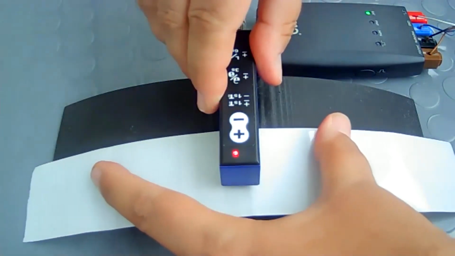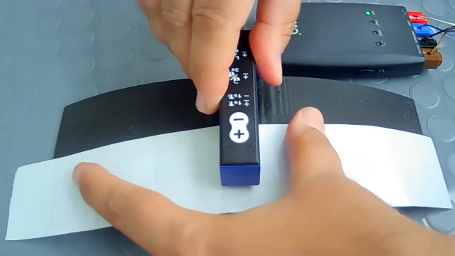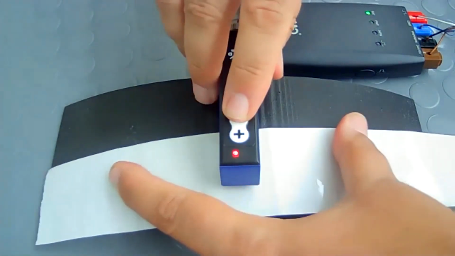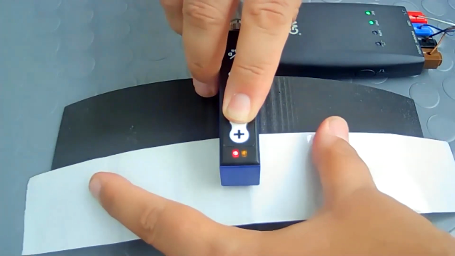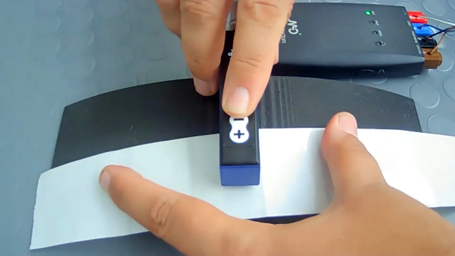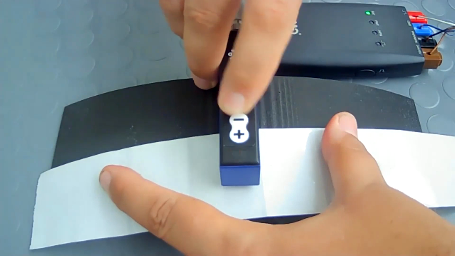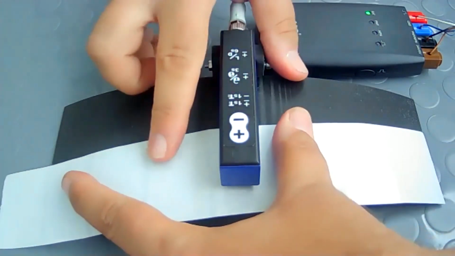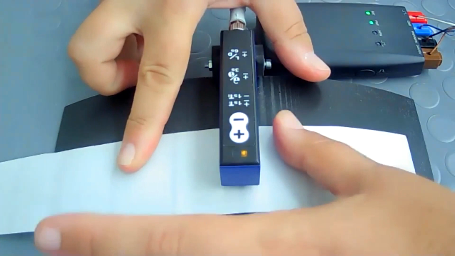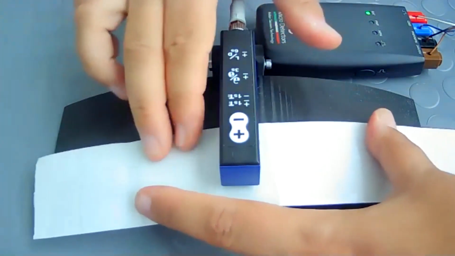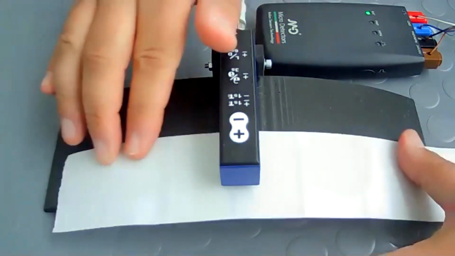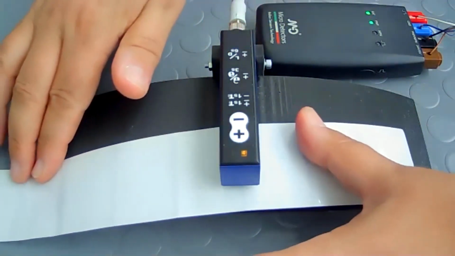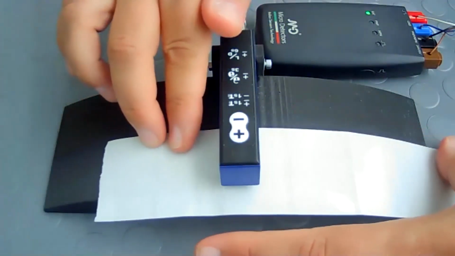The red LED starts blinking, and then you have to move towards right and left, as Fabrizio is showing you, the belt. Then, when you have finished the adjustment procedure, you can push the minus button, and then the slot sensor is ready to run, ready to perform, as you can observe.